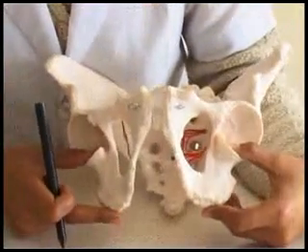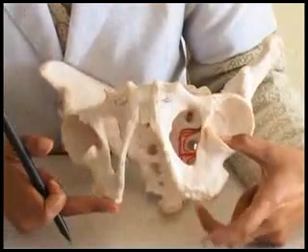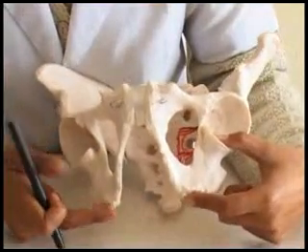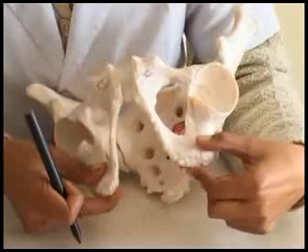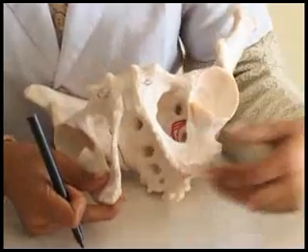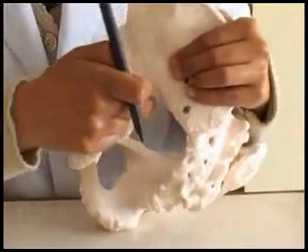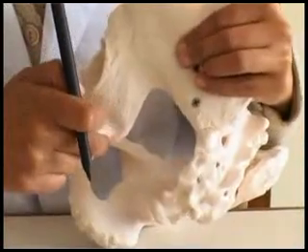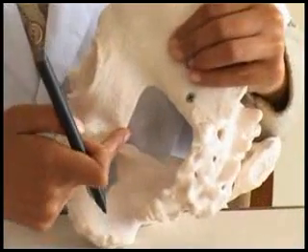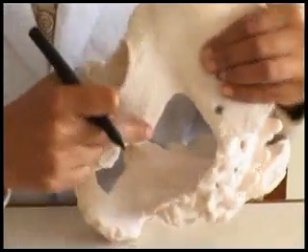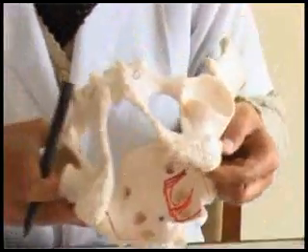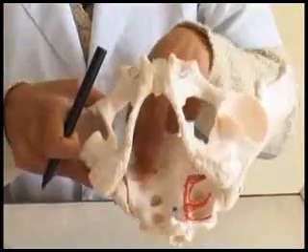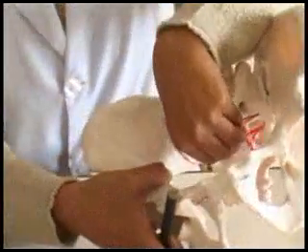In females, the ischial tuberosities are more everted. The greater sciatic notch is wider. The lesser sciatic notch is also wider, and the ischial spines are kept at a wider distance. All these mechanisms make the pelvic cavity bigger and roomier for the fetus.